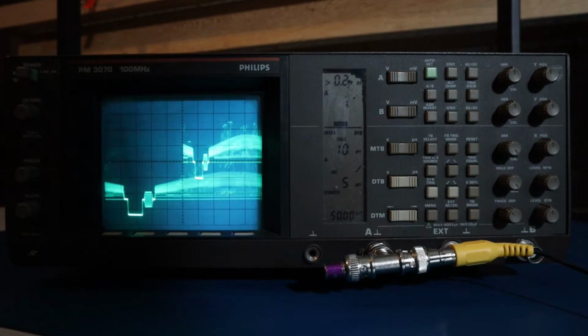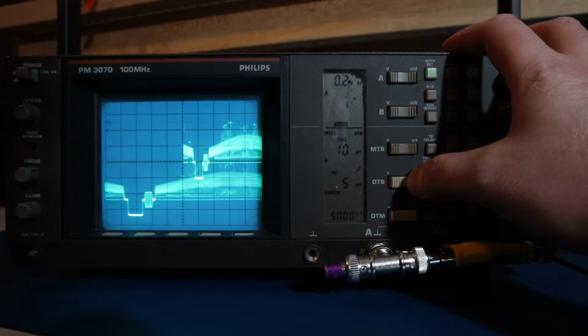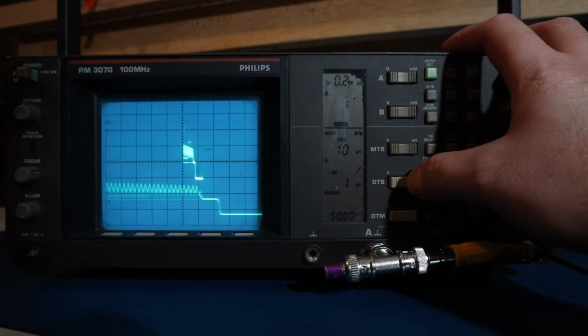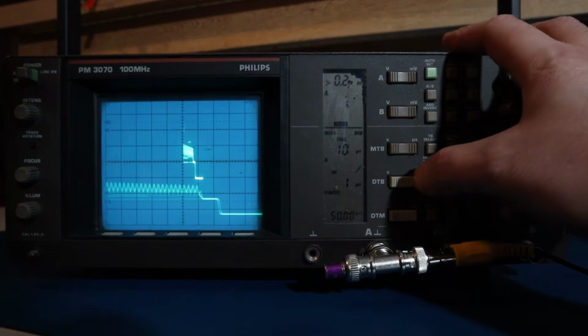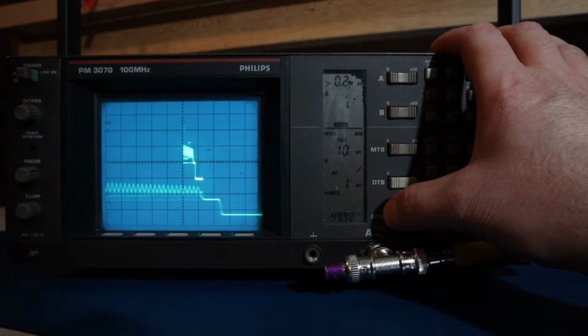Now, when we do this, we are triggering on all the lines, so we get a mixture of them all at once. Then zoom in a bit to 1 microsecond per division. We can scroll around and look at different sections of the line.